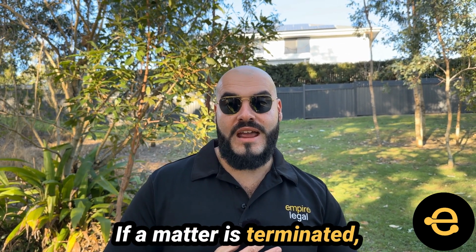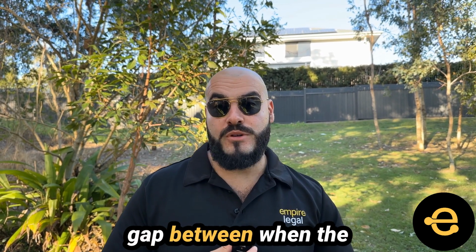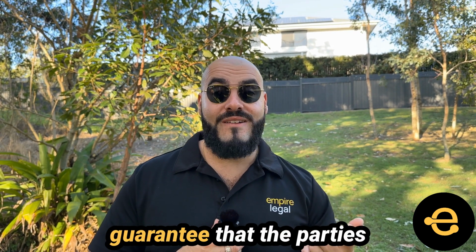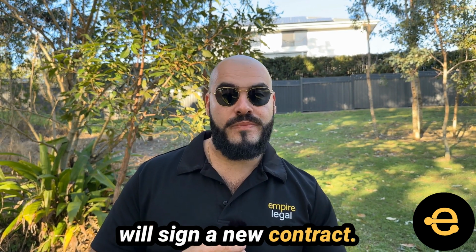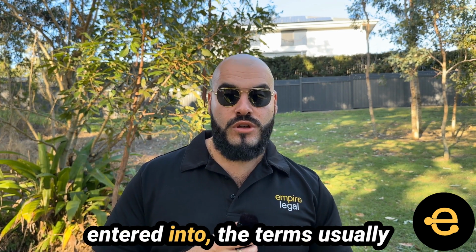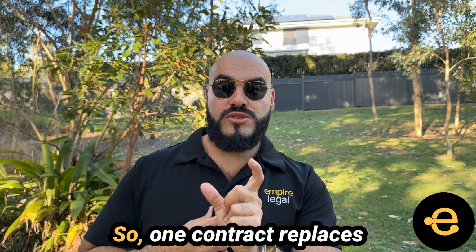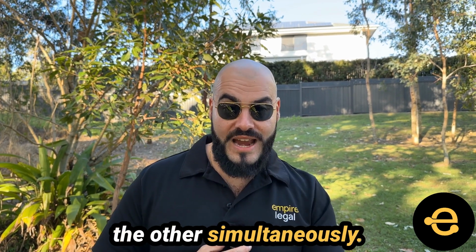If a matter is terminated, there is likely to be a gap between when the termination takes place and a new contract is signed, and there is no guarantee that the parties will sign a new contract. When a deed of rescission is entered into, the terms usually oblige the new contract to be entered into at the same time, so one contract replaces the other simultaneously.